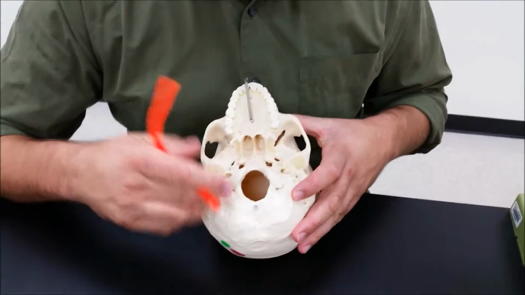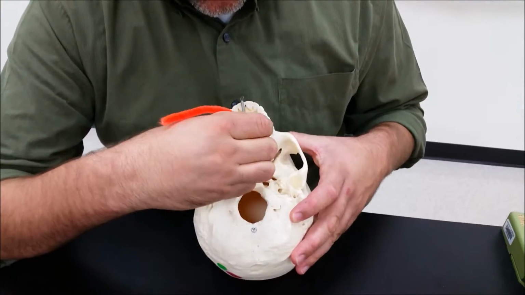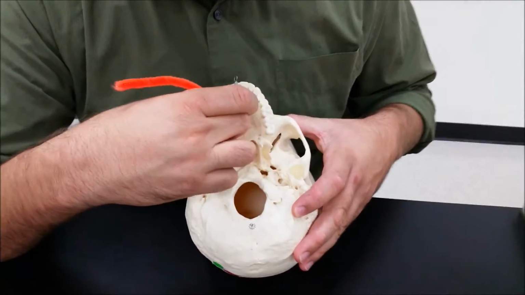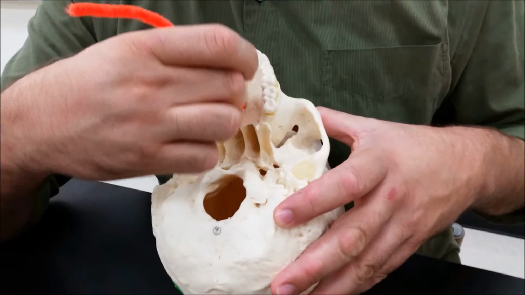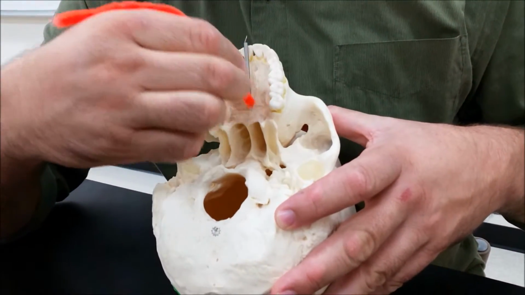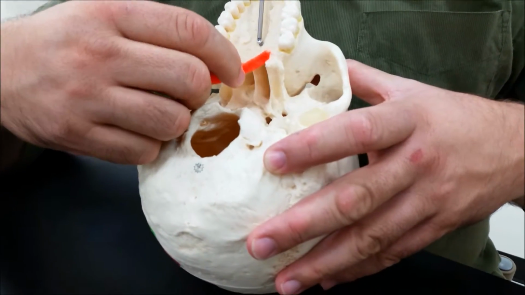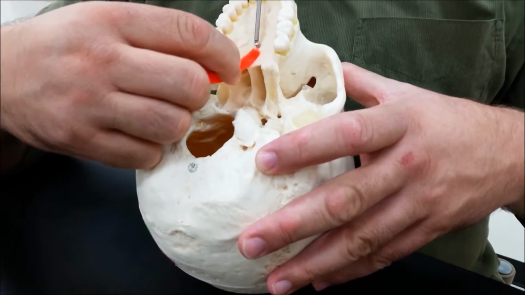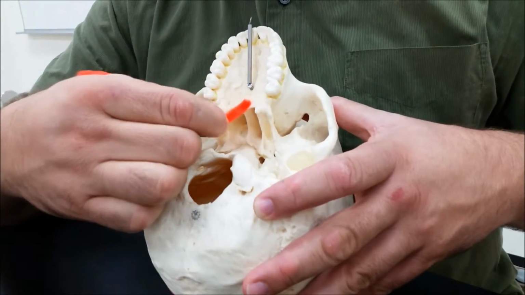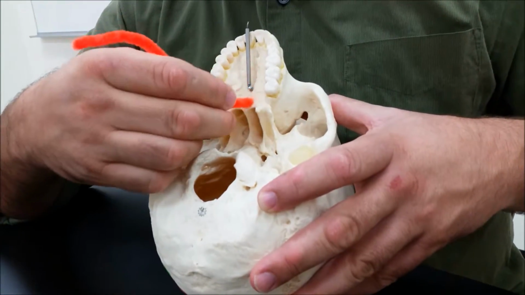Turning it around, we can see the maxilla here, and you see that there's a division of bones. You also see a line coming down here. The maxilla comes in contact with the palatine bone here. Now, if the maxilla and palatine suture doesn't happen, you can end up having a cleft palate.